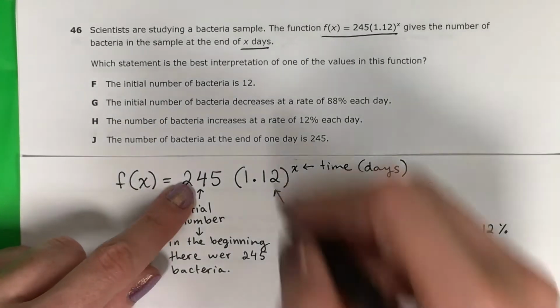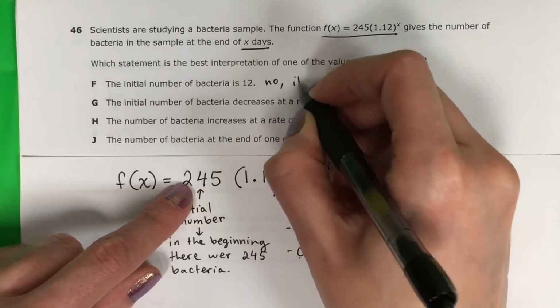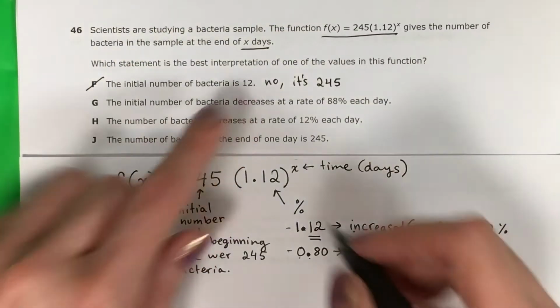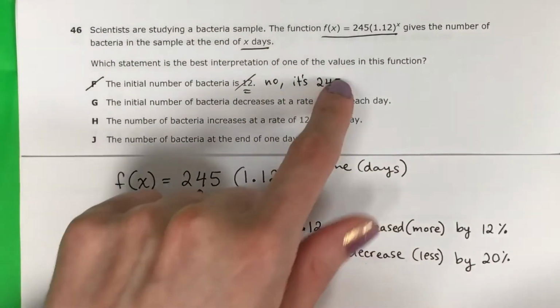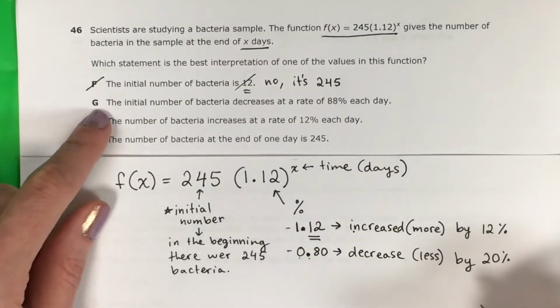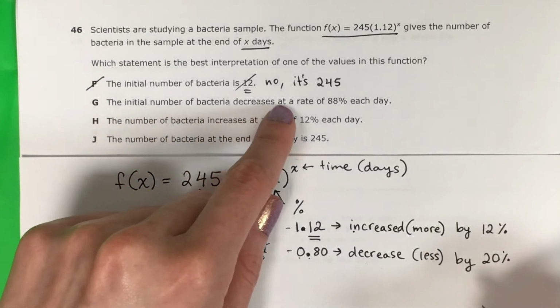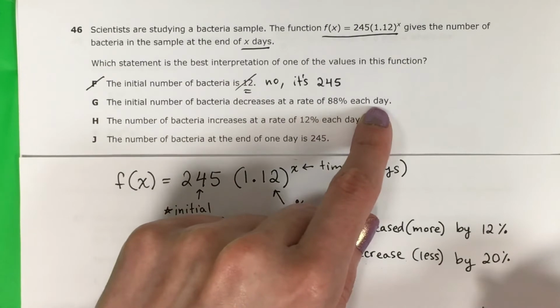No, it's 245. So it's not 12, right? It's 245.